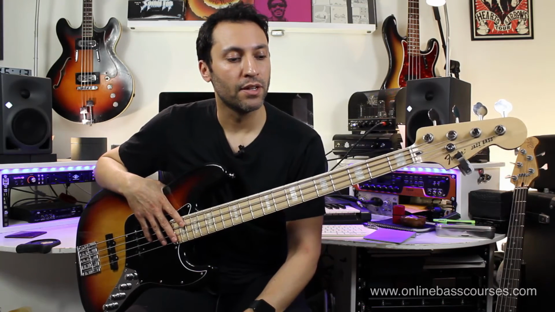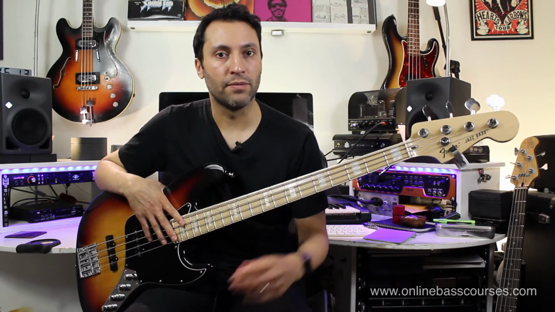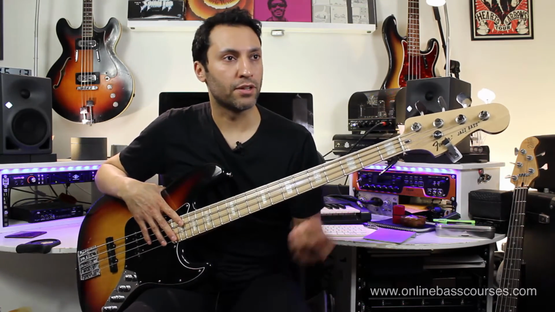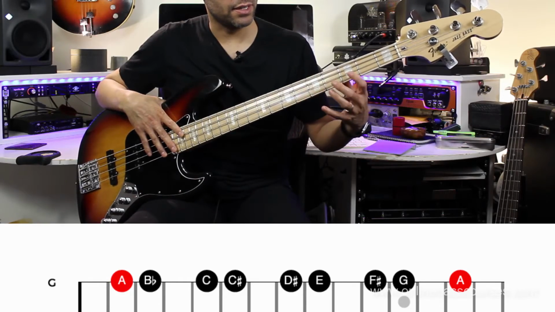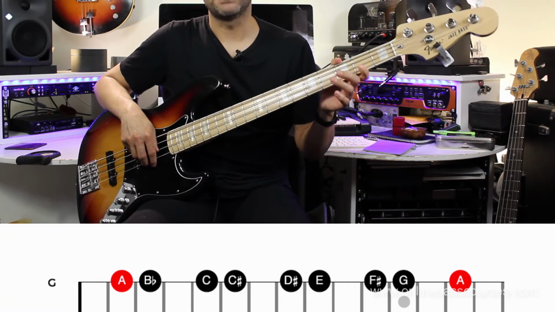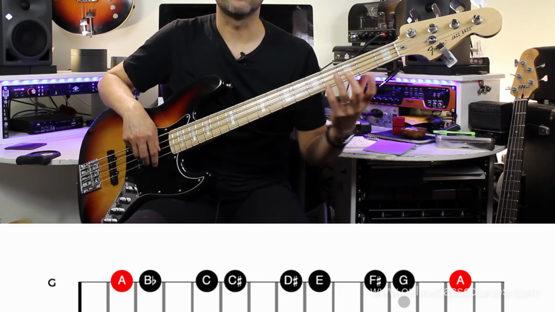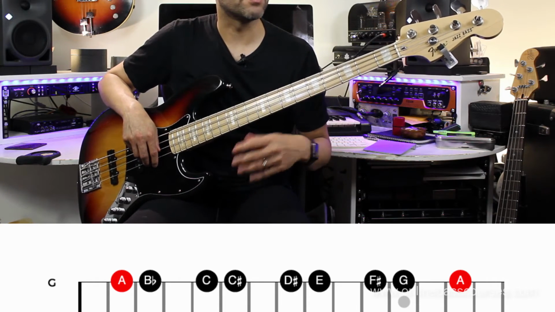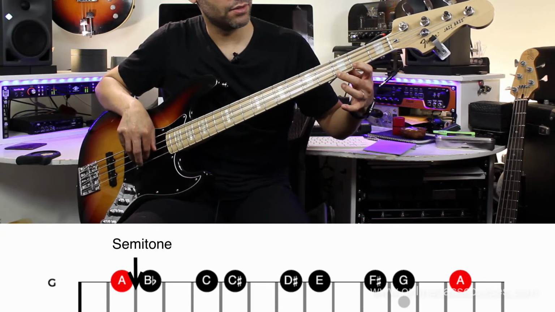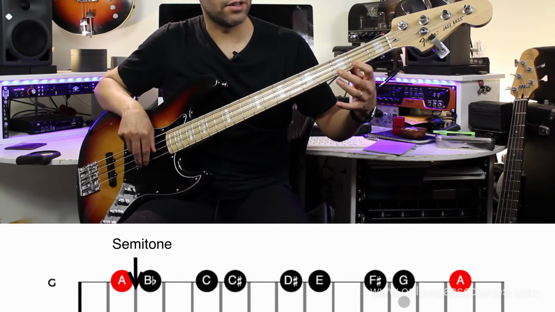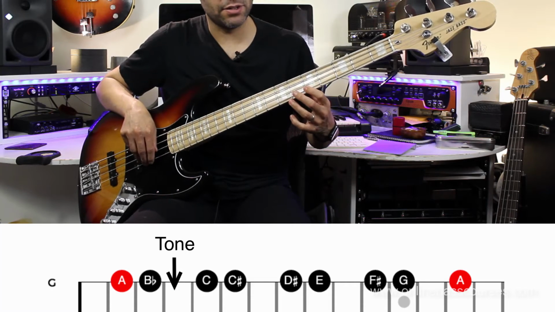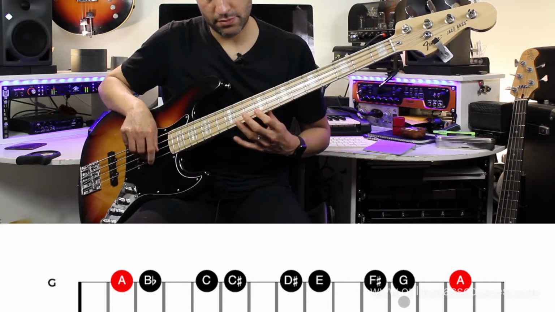So this one is the diminished scale, and this is called a symmetrical scale because, as you can see from the pattern, it is the same all the way through. Again, we'll start on the A, and the pattern is a semitone or half step followed by a tone or a whole step. So semitone, tone, all the way through. From the A, you get a semitone, which is 2nd fret to 3rd fret. And then from that note, we have a tone, and then a semitone, tone.